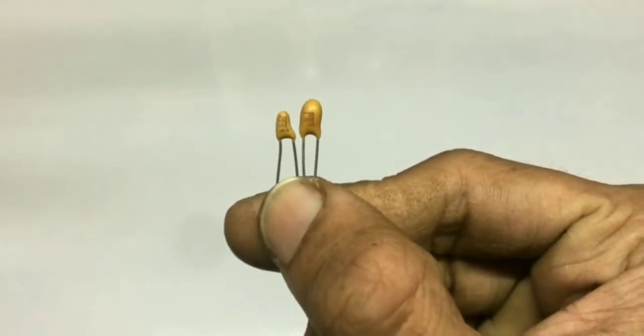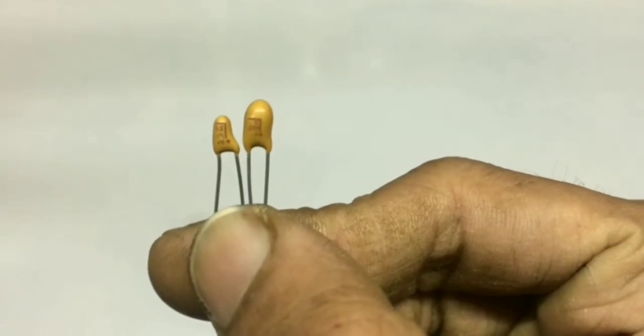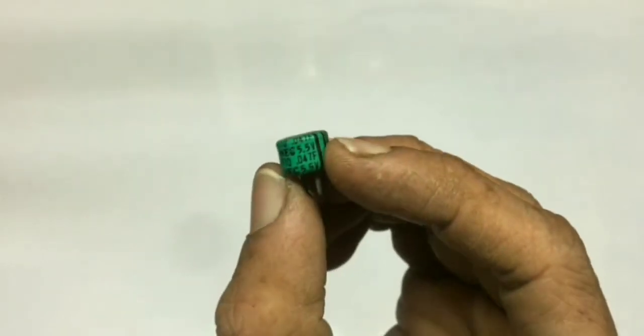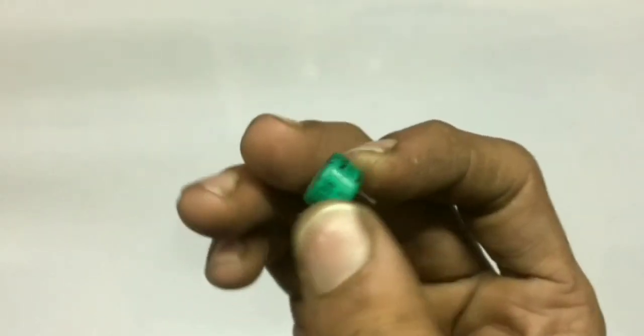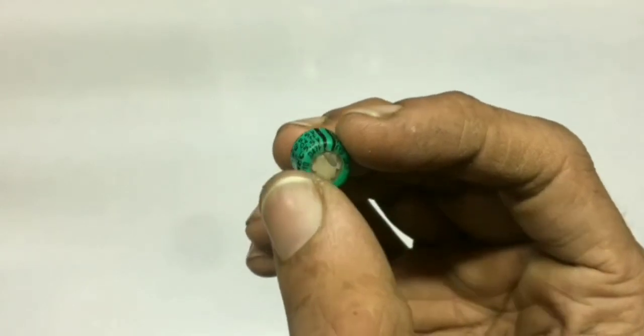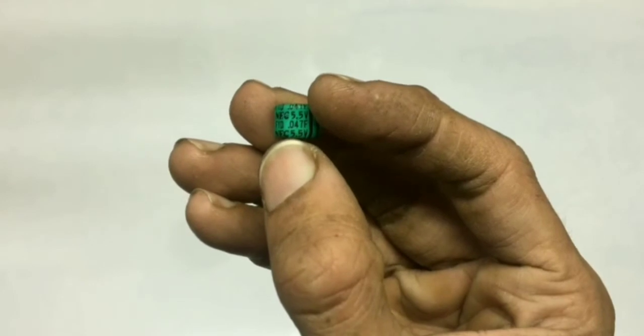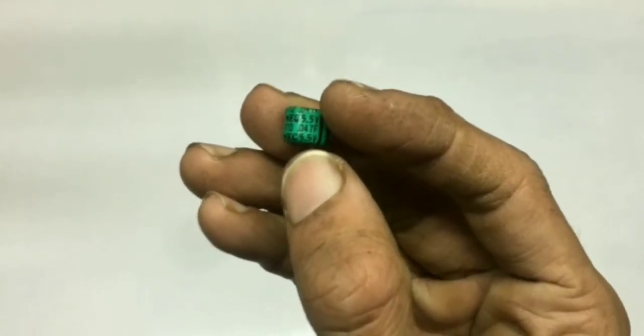And these are the tantalum capacitors. And this is a super capacitor. These are used in some places without the battery. This is a 0.047 farad, 5.5 volt super capacitor.